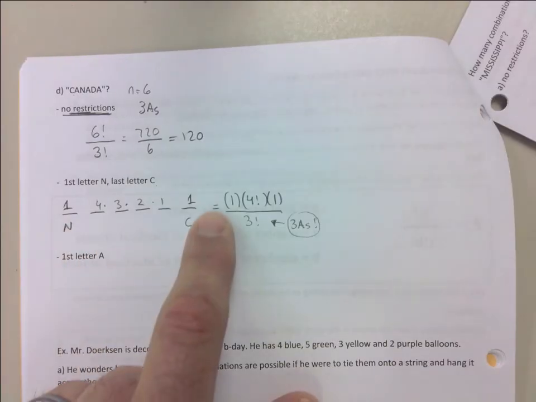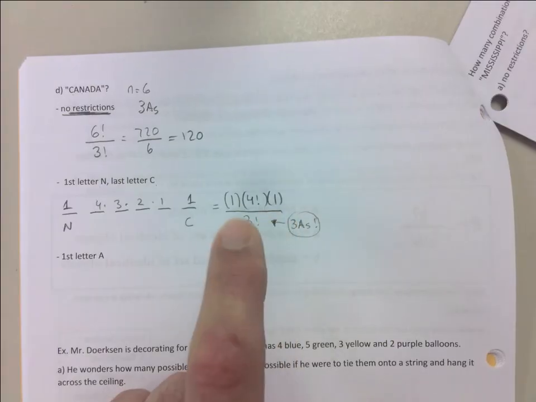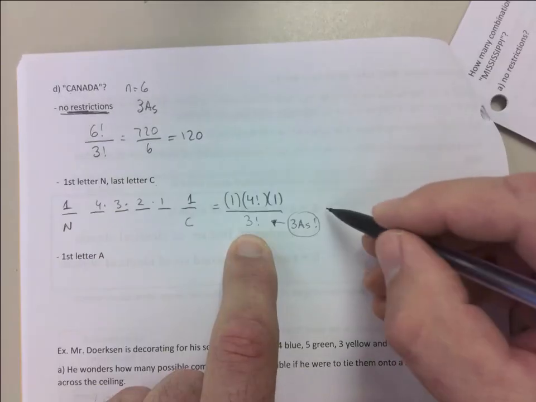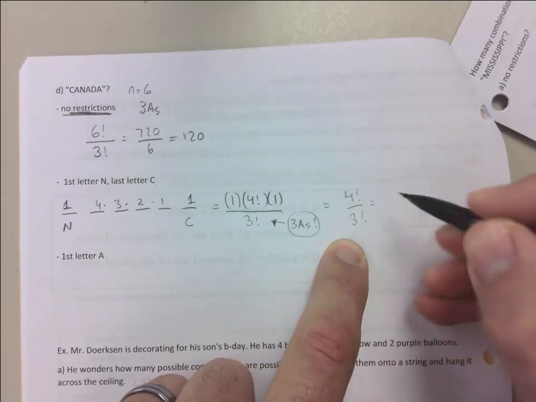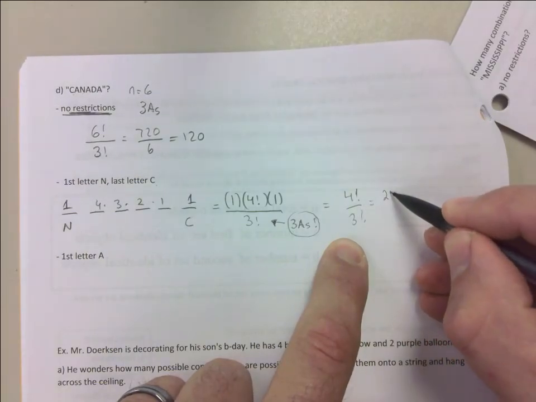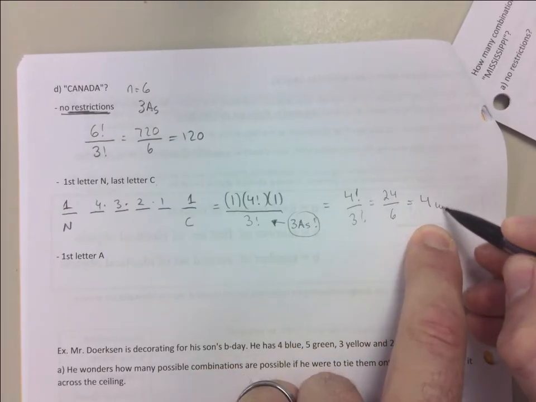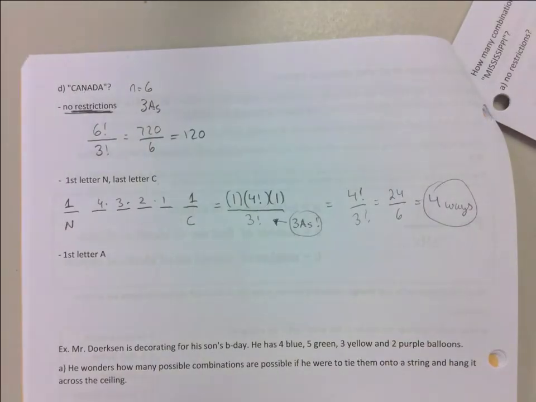So take care of the restrictions, do everything you need to do what you would normally do, but then don't forget to divide out the repetitions, okay? So this would be 4 factorial divided by 3 factorial. What's 4 factorial? 24, this is 6. So there's only 4 ways. There's very few ways because of the repeats.